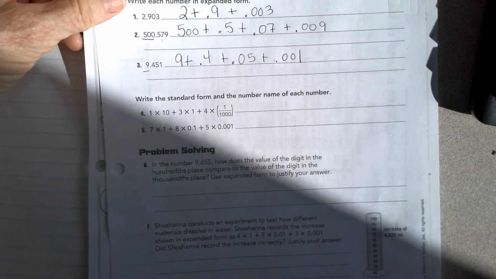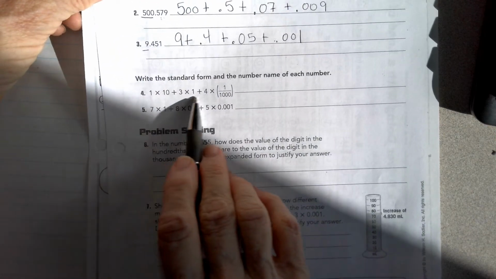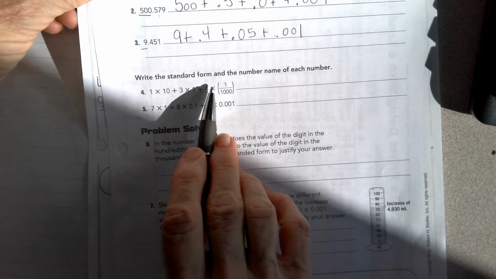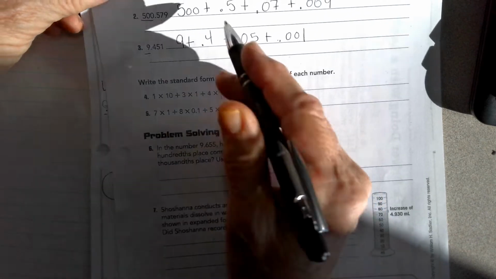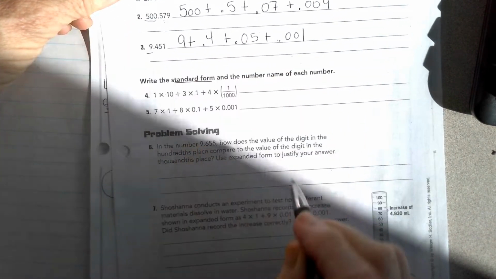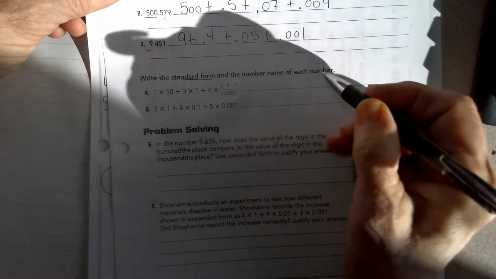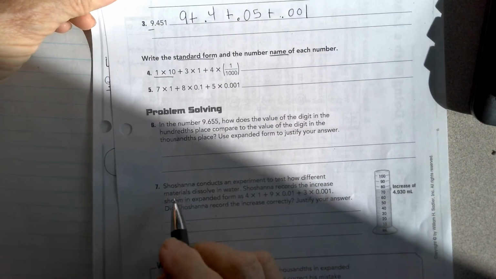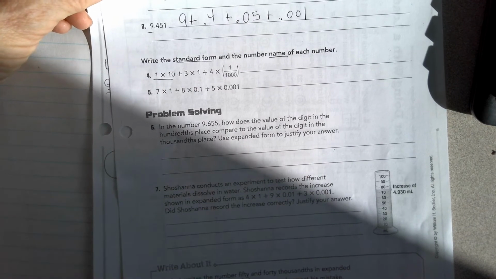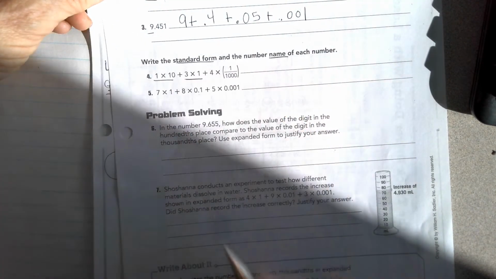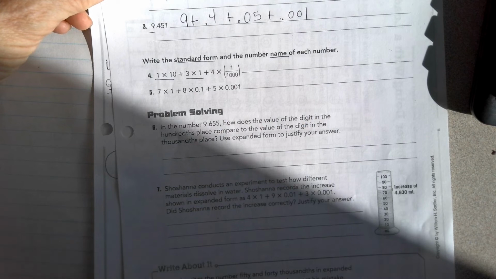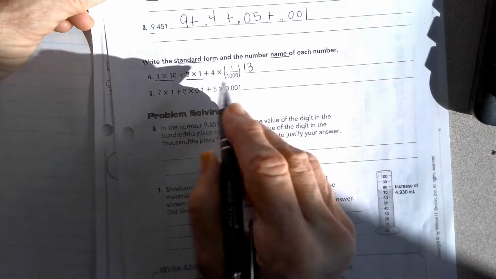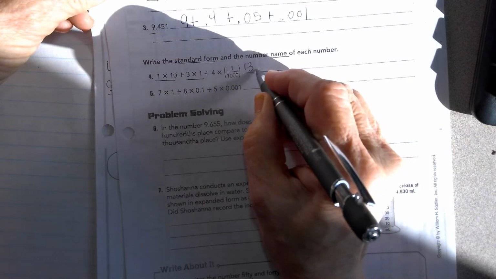Then we're going to try to get these in the expanded form, which is an ugly version of the expanded form, and we're going to write it in the standard form. And we're going to try to also write the name in words. So in this one, what's that first number? 10. Thank you. What's this number? 3. What's 10 plus 3? 13. So put 13. And now we're coming up to a decimal.